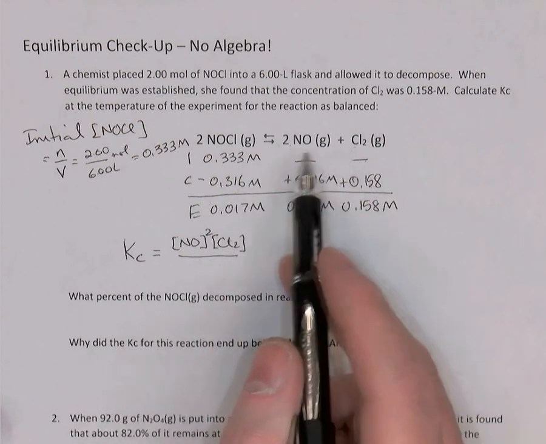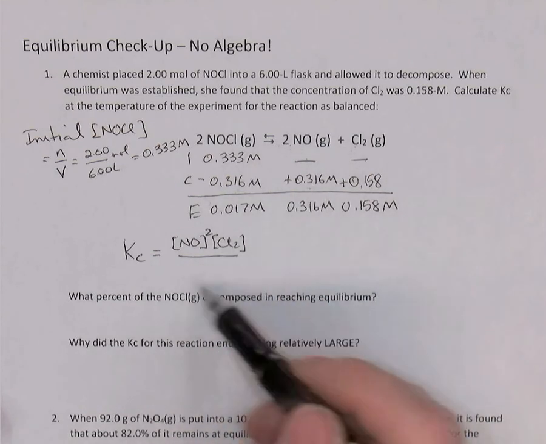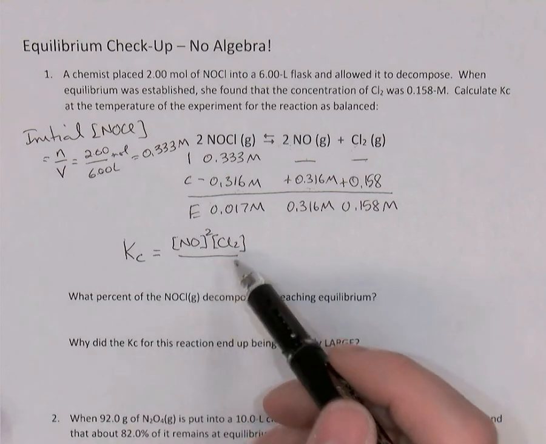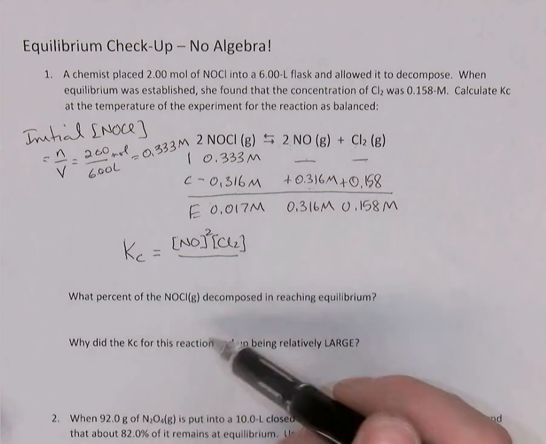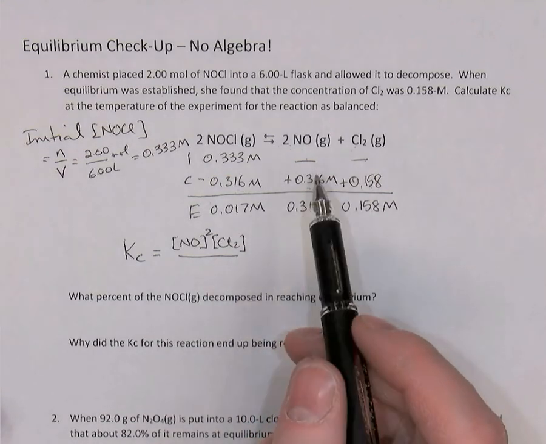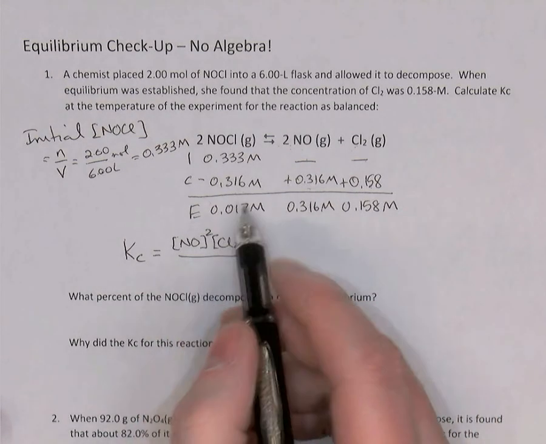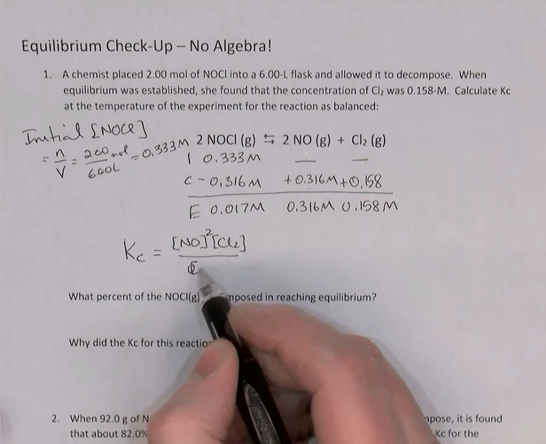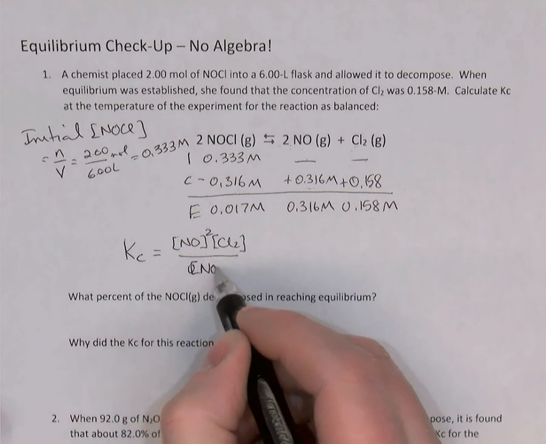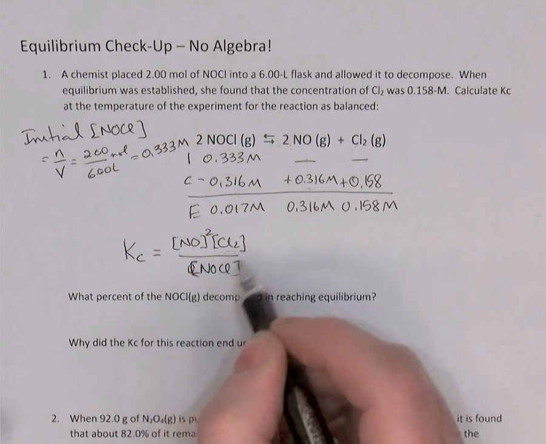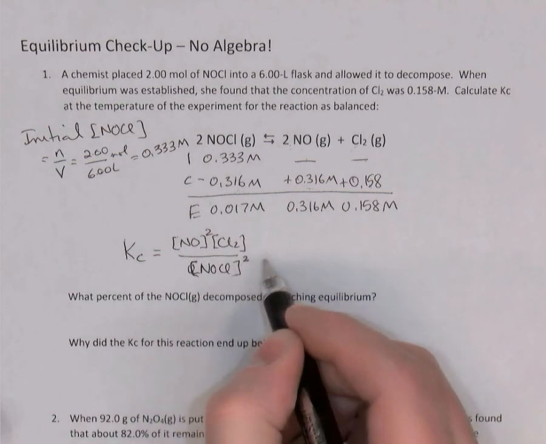Only gases and aqueous species are included in Kc expressions. We leave out solids and we leave out liquids because their concentrations are constant during chemical reactions. Now, I'm not putting numbers in yet, so divided by the NaOCl concentration, and its concentration is going to be squared.